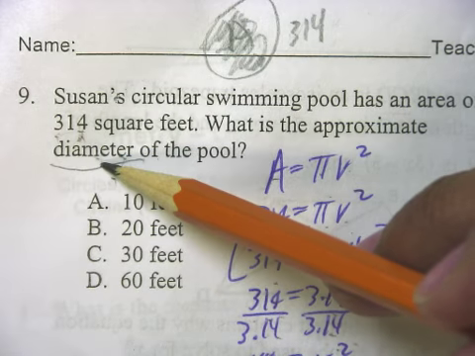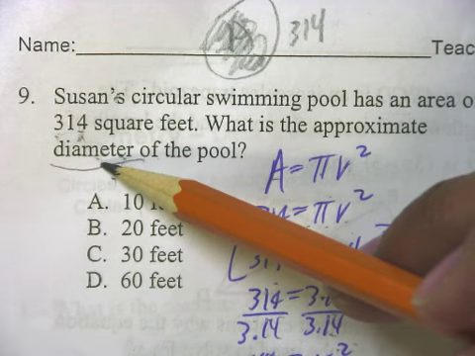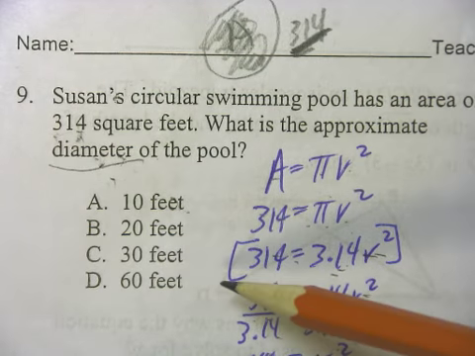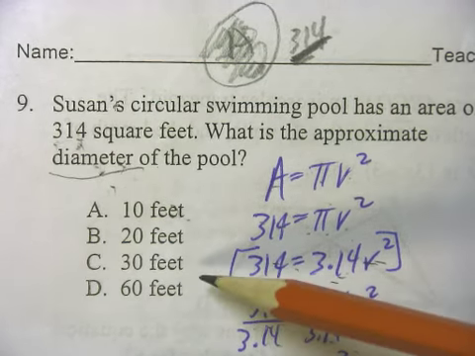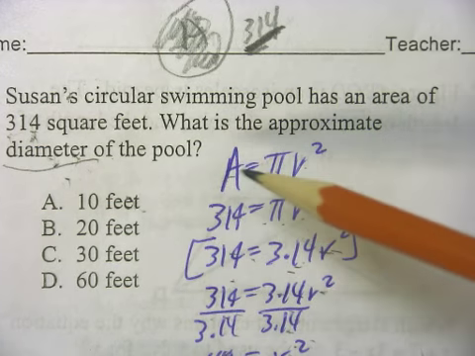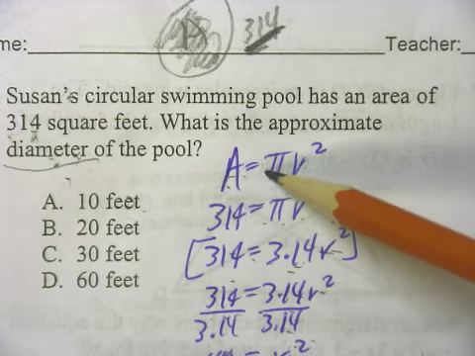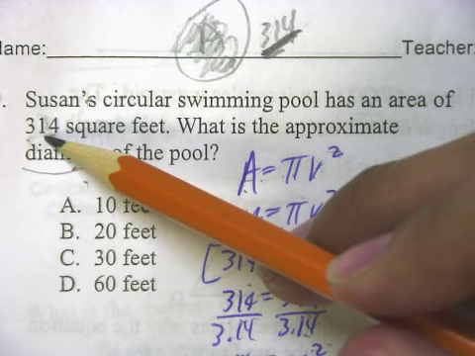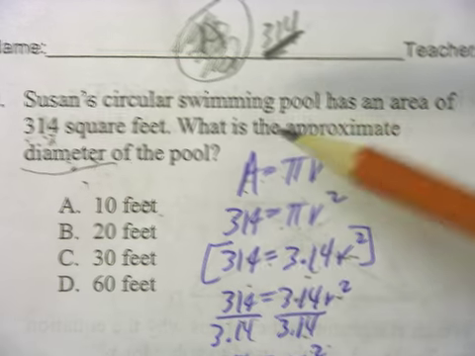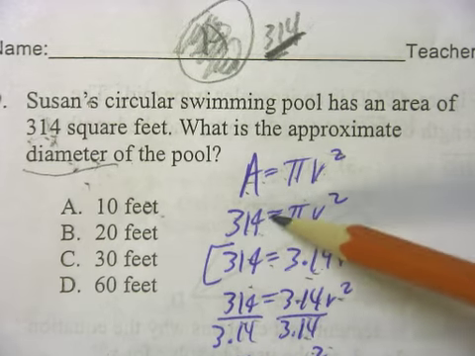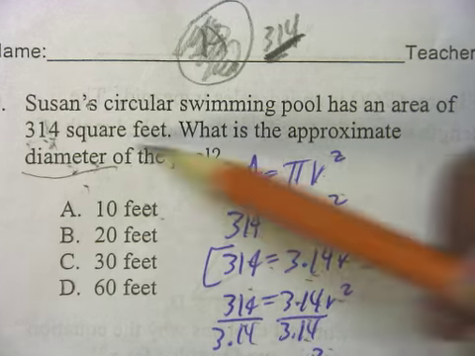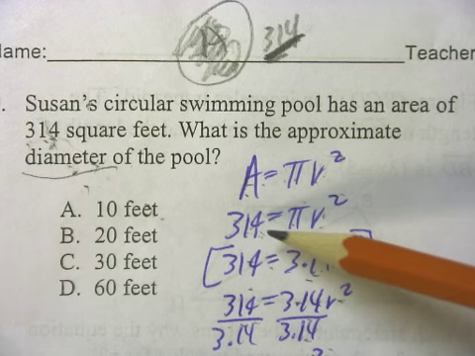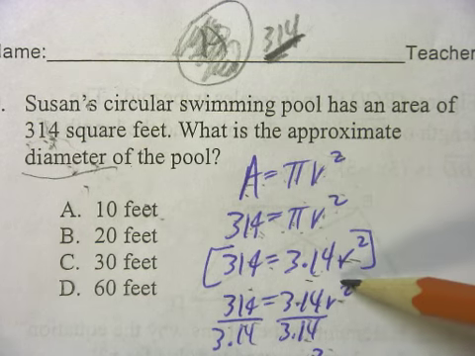Well, in order to find the diameter, it's probably a good idea to find out the radius. When you think about it, they kind of gave you the answer already to the formula of an area of a pool. What's the formula for the area of a pool? Well, there it is. The area is equal to pi r squared. And they give you the answer to it. They told you that it's equal to 314. So we can say that 314 is equal to pi r squared.